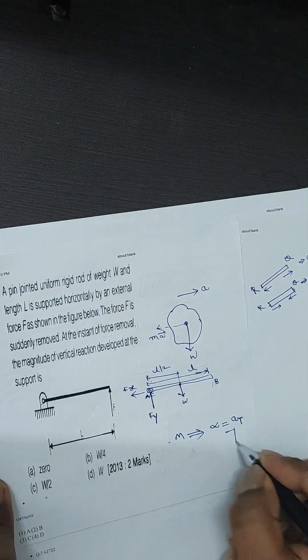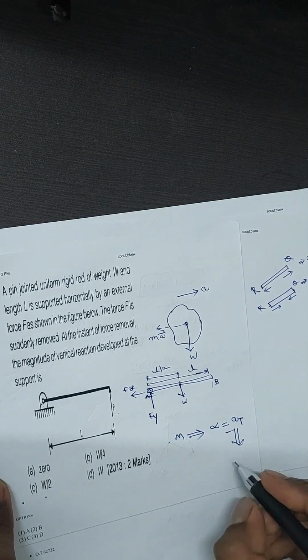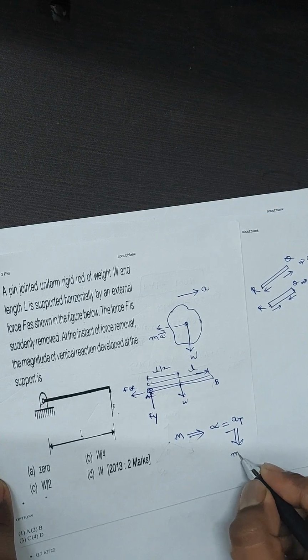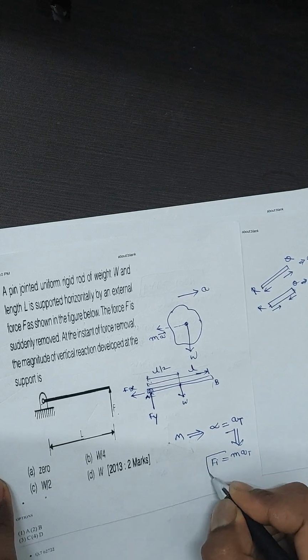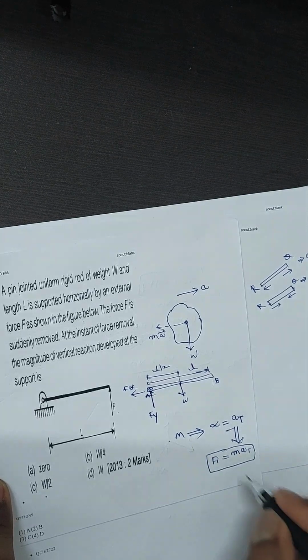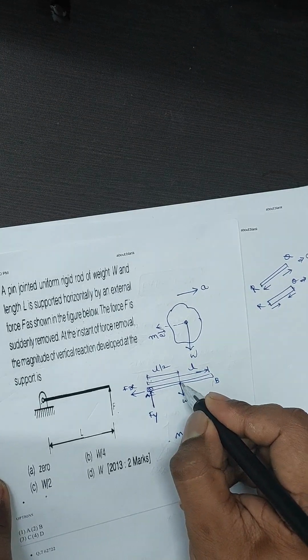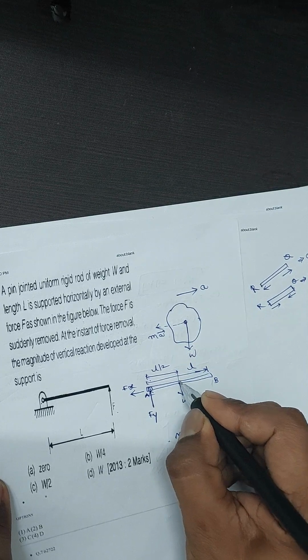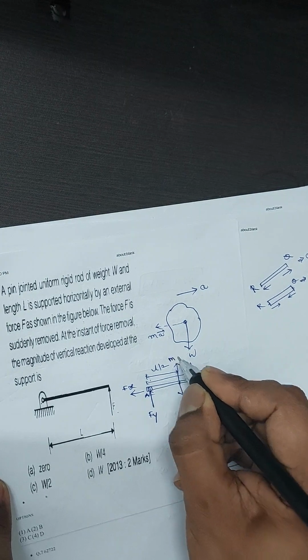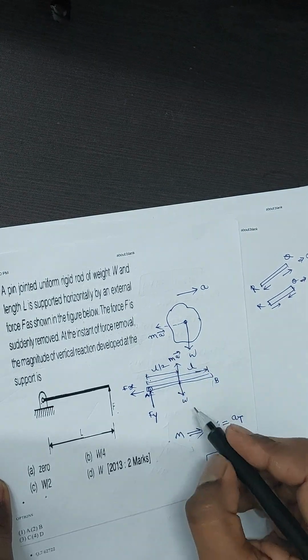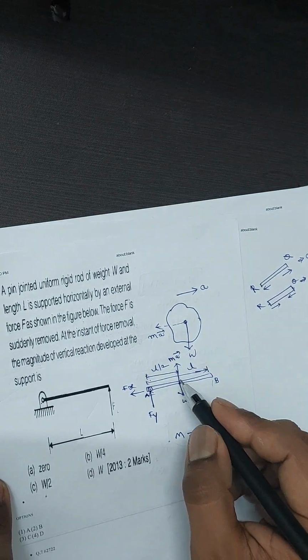If tangential acceleration is there, there will be an inertial force, M into tangential acceleration, acting at the centroid, opposite to the direction of tangential acceleration.